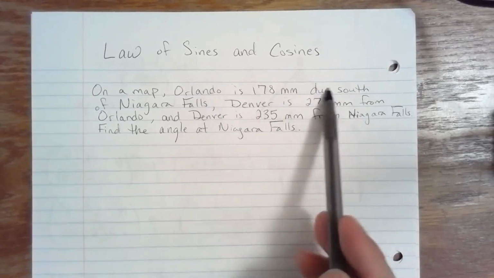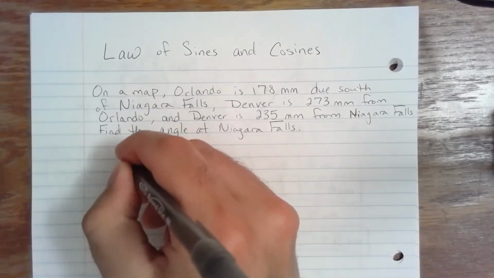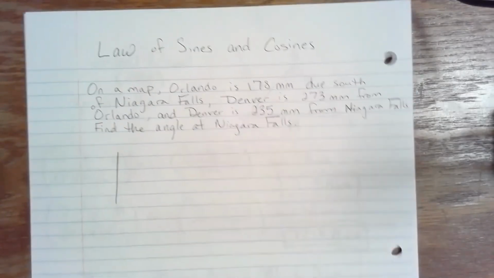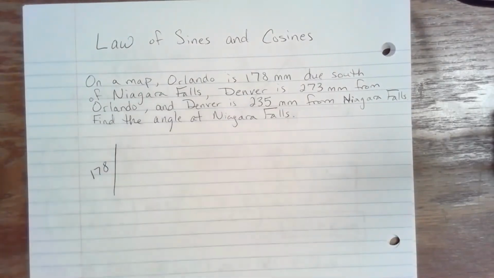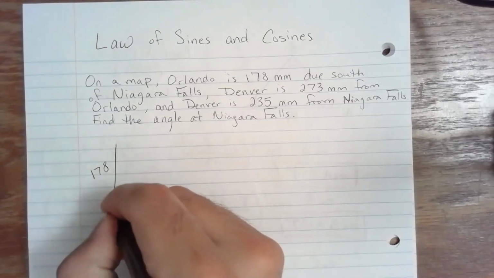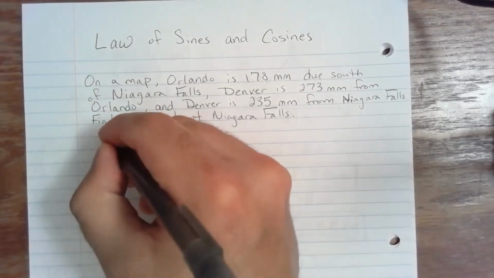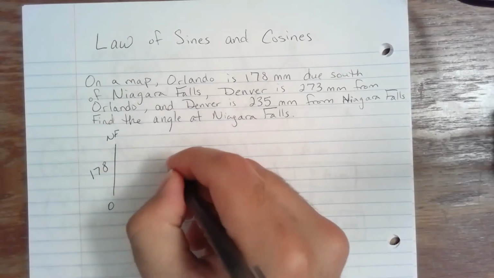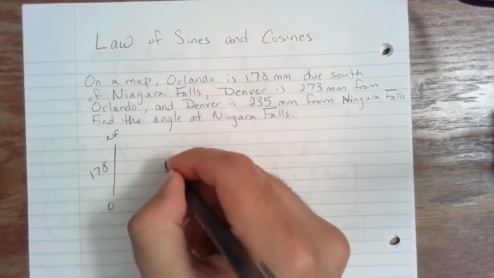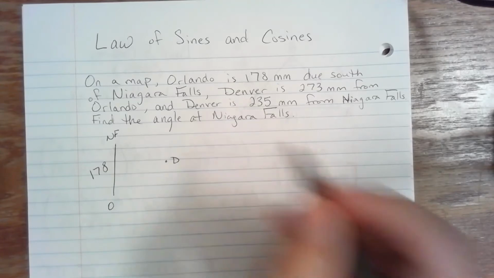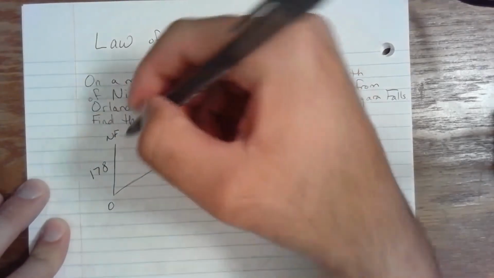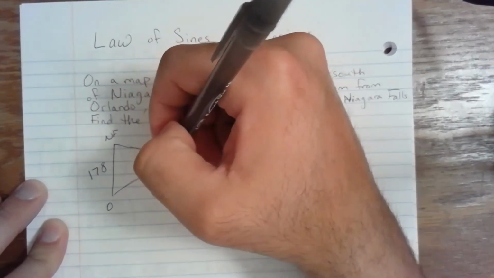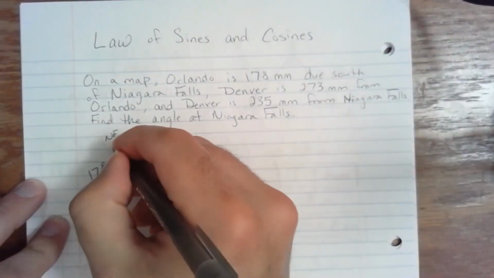It says Orlando is due south of Niagara Falls, so we have this vertical piece here. Now let's pretend that's vertical. It says 178, so let's just use the numbers for now. We'll just drop the units at the end. So this is Orlando down here, due south of Niagara Falls. And then it said Denver is somewhere else, so we'll just put Denver over here for now. And if geographically that's wrong, they should have given me more information. So here we go, we have our three different locations.